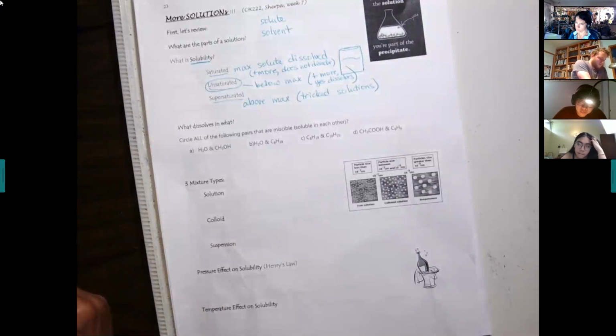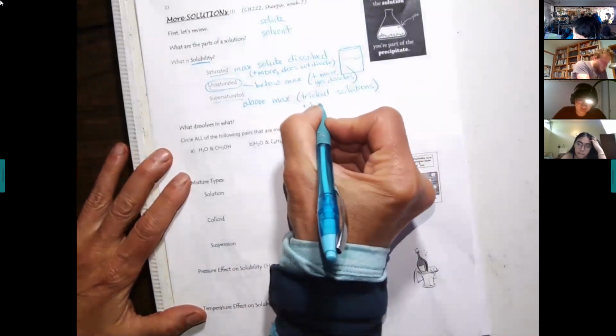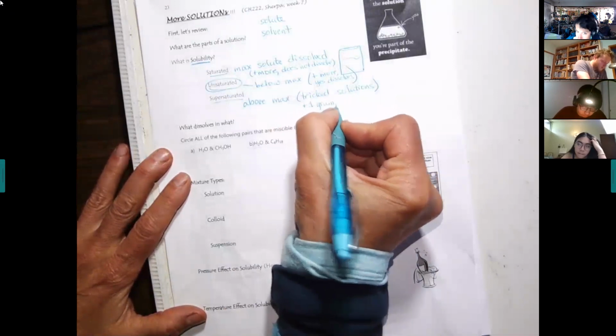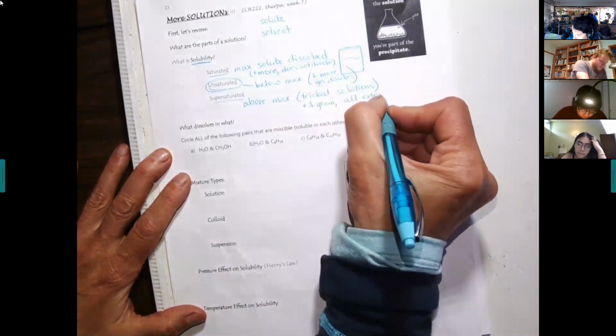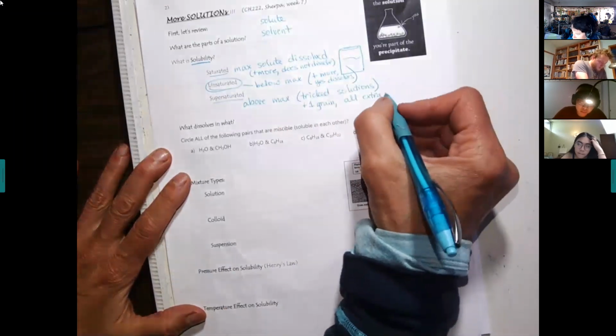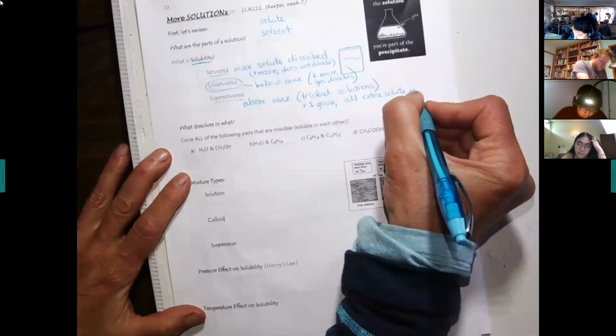Then if it cools down slowly, the sugar will stay in there, and so you can actually add more sugar. What happens if you add 1 grain is you'll pull out all the extra. This is the lab that I would love to do this summer. So all the extra solute comes out.